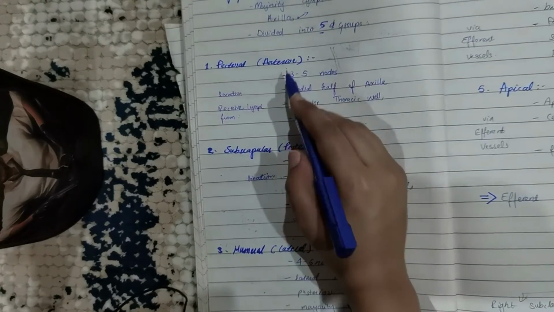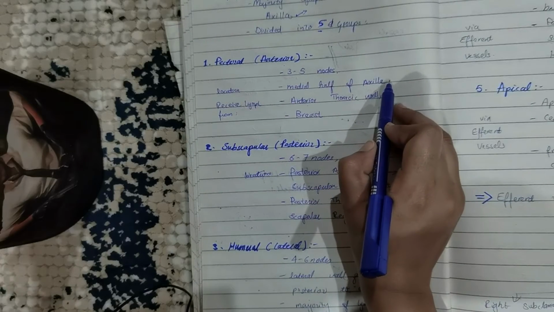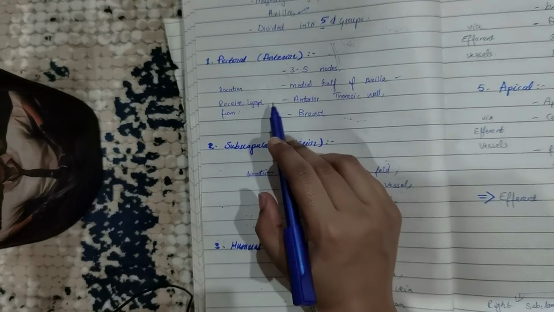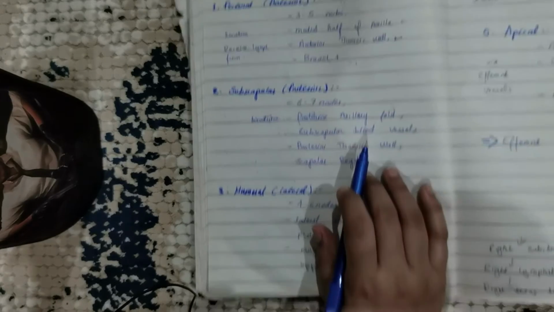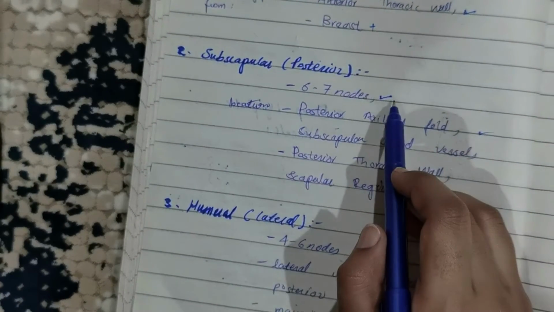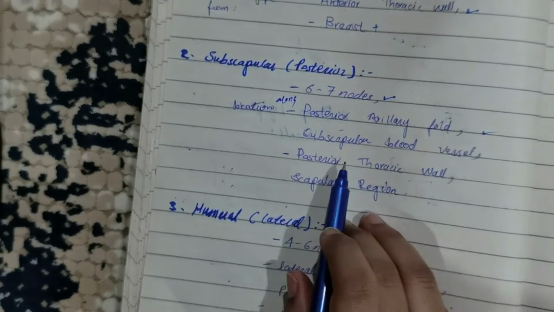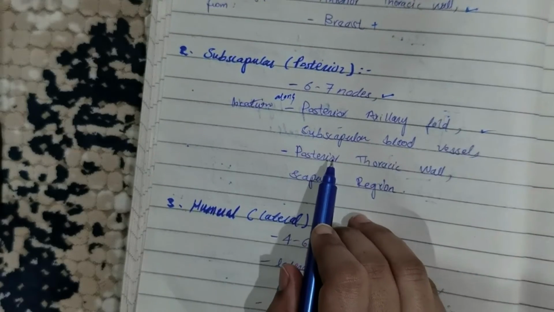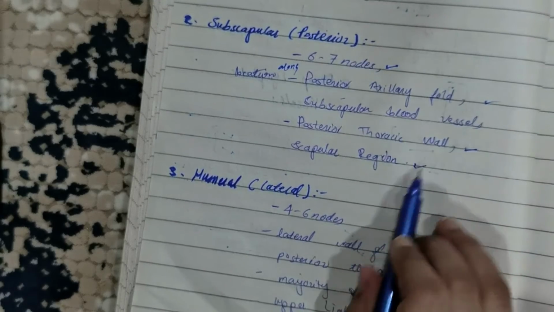Pectoral group. It includes 3 to 5 nodes. It's located within the medial half of the axilla and it receives the lymph from the anterior thoracic wall and the breast. Second is the subscapular group. Subscapular group includes 6 to 7 nodes. It's located along the posterior axillary fold and along the subscapular blood vessels and gets the drainage from the posterior thoracic wall and the scapular region.